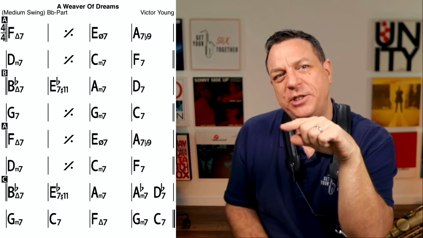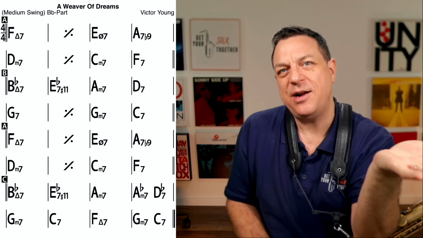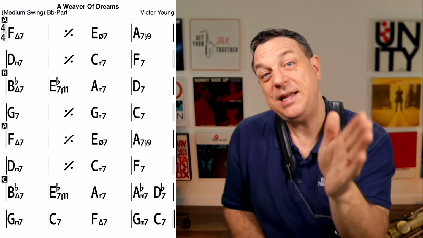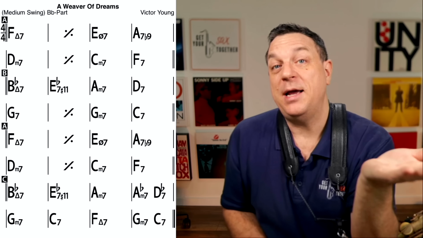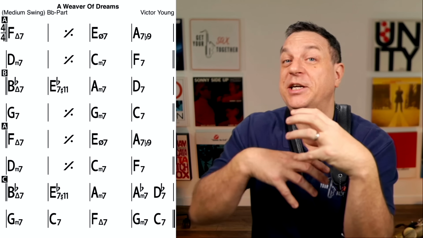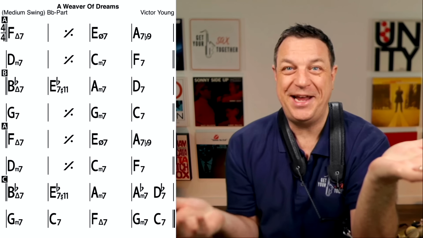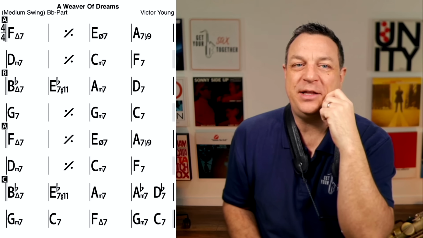Then you've got this minor 2-5-1 to D minor 7. Well, is that random? No, because D minor is the relative minor of F major. So this is just a standard thing that happens in standards where you modulate to the relative minor.